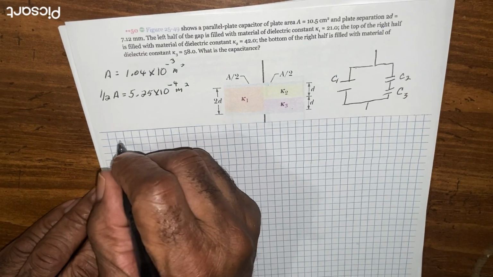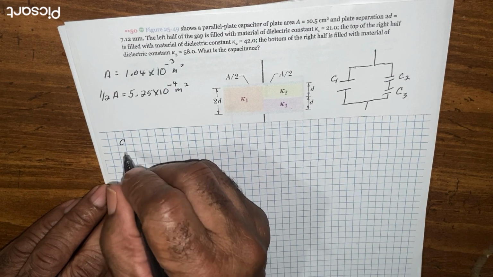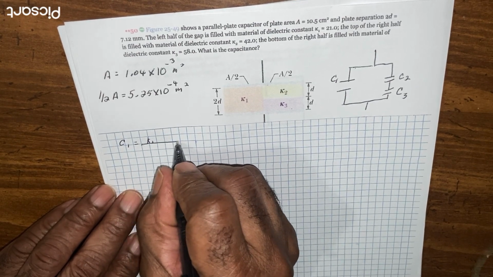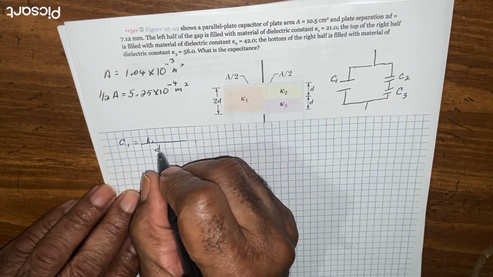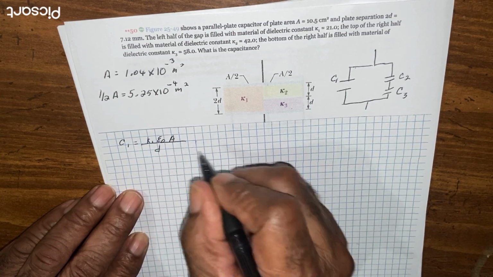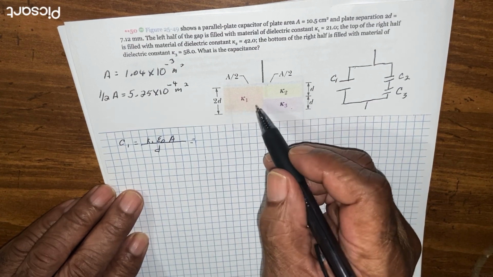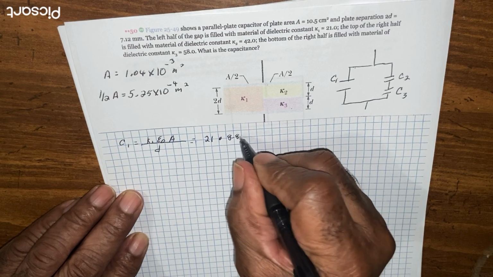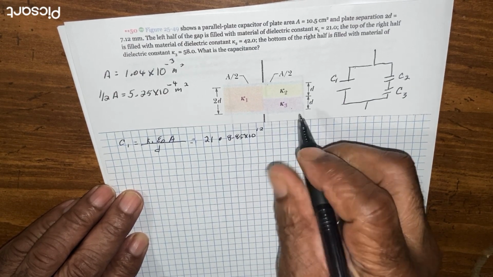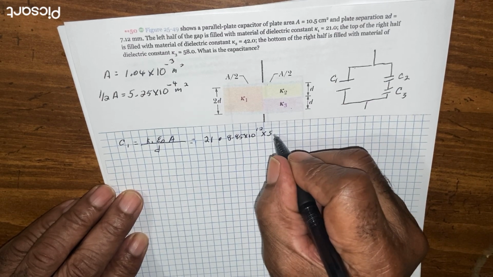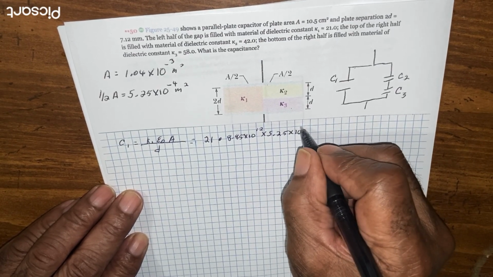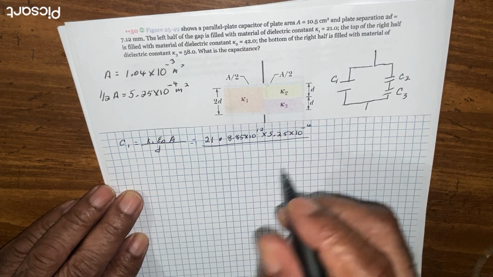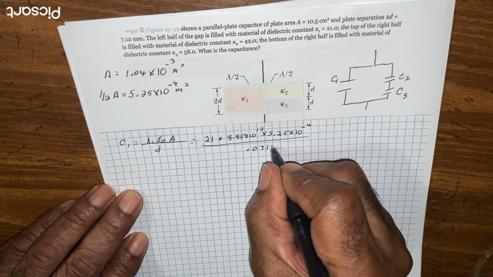So this is the formula we're going to start off with. C1 for capacitor 1 is going to equal K1 over D times epsilon naught A. K1 is 21, times 8.85 times 10 to the minus 12, times 5.25 times 10 to the minus 4, divided by the distance, which is 0.0712.